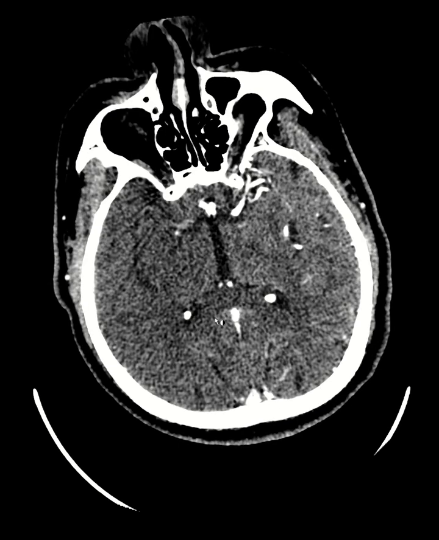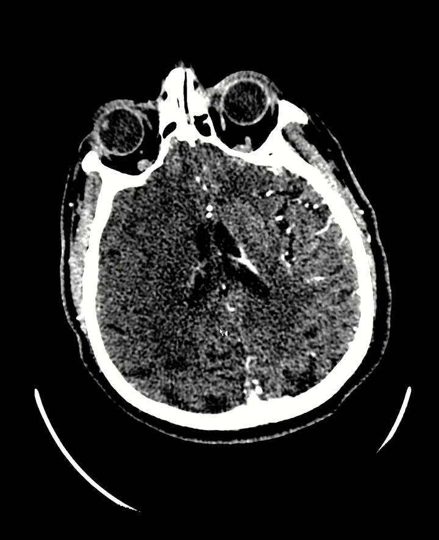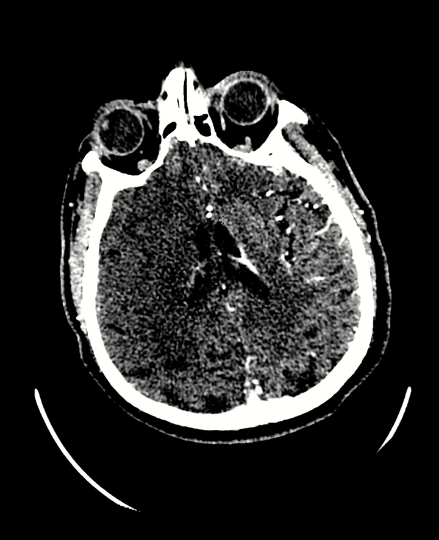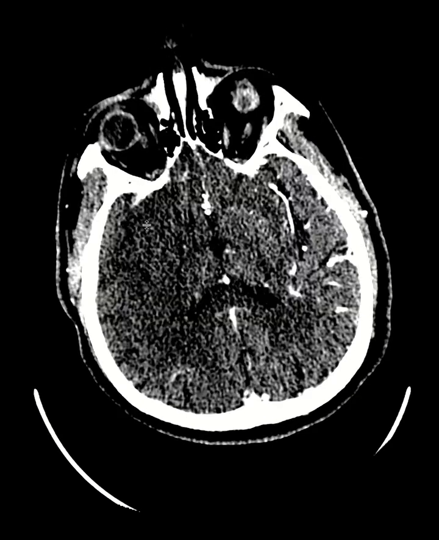And then another sign is the insular ribbon sign. Basically, when you have an MCA stroke, as I said, you lose the gray-white matter junction in the basal ganglia. You see that. So for instance, this is the caudate, though you don't see the caudate very well. This is the putamen. You don't see the putamen very well on the right side. And then you lose your differentiation of the insular cortex, as you see, and this is called the insular ribbon sign.